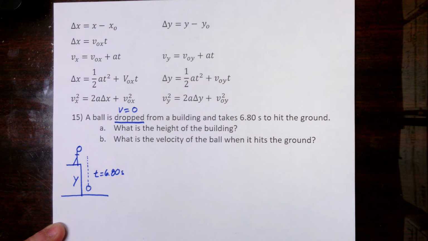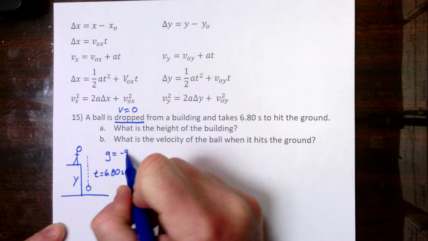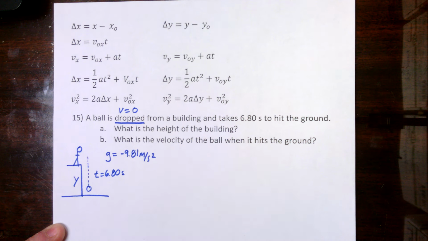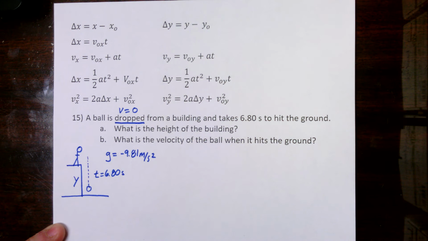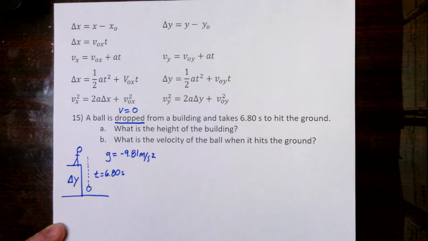It doesn't seem like I have much in terms of givens, but there is something I didn't write down, and that is we do know the acceleration due to gravity, negative 9.81 meters per second squared. Okay, so I want to find a delta y, a distance in the y.